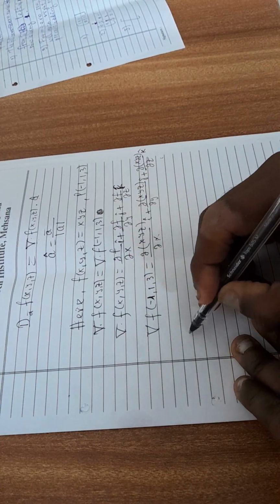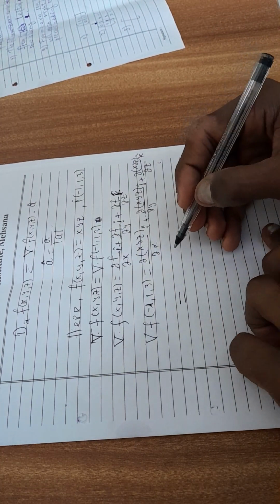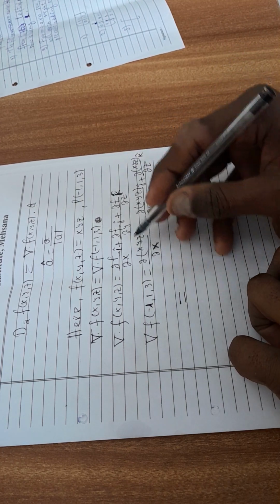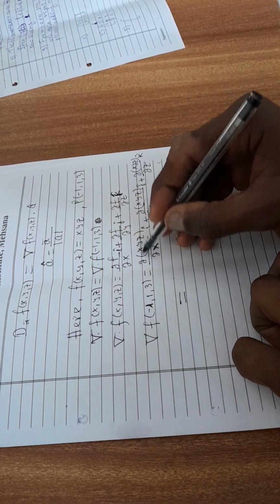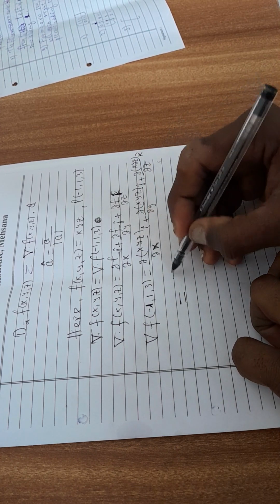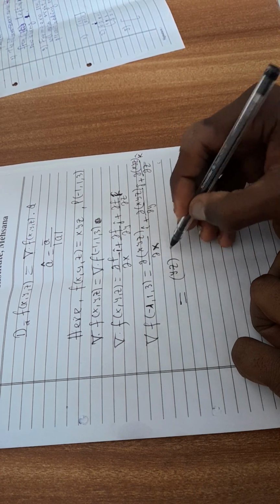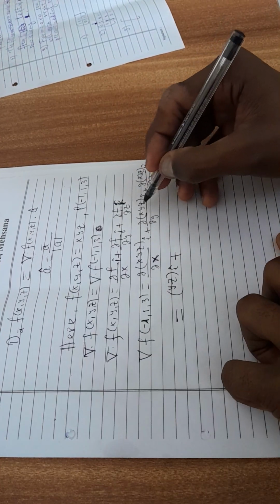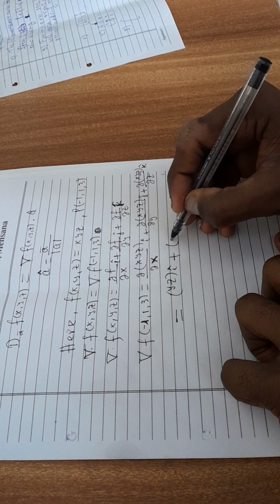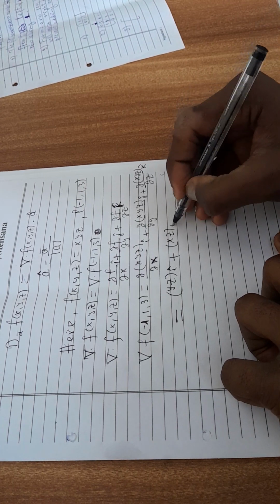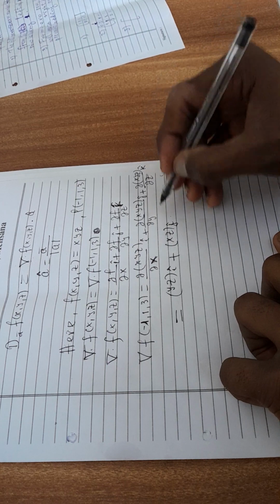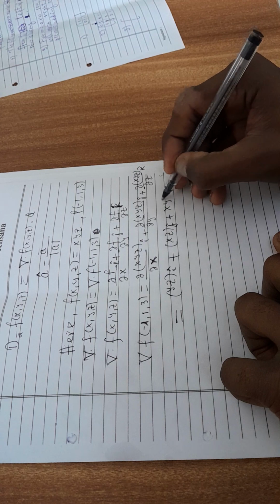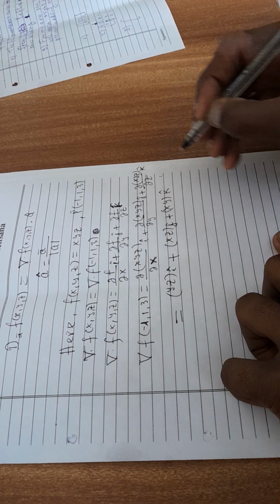Then after finding this one, what will we get? If I derive this with respect to x, it will be only yz, times i. Plus, if I derive this one with respect to y, it will be only xz, in the j direction. If I do the same with respect to z, it will be only xy, in the k direction.